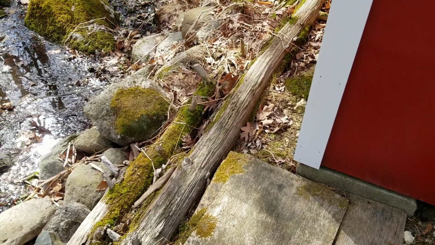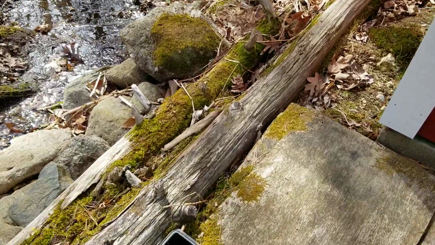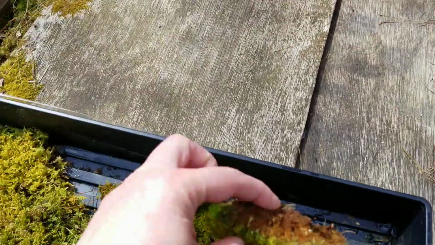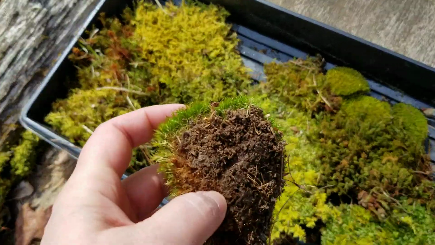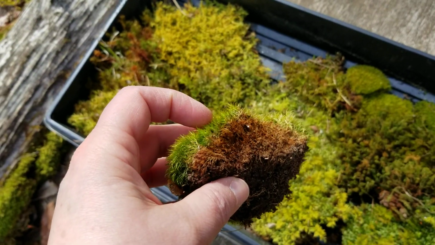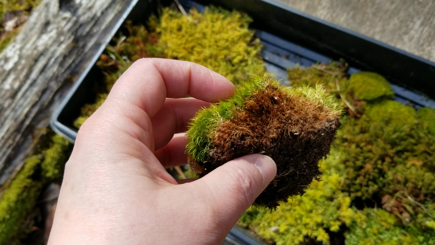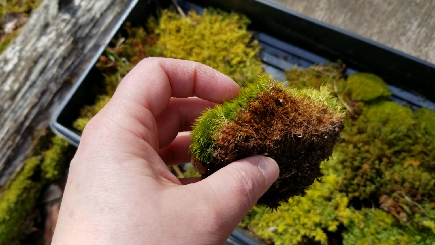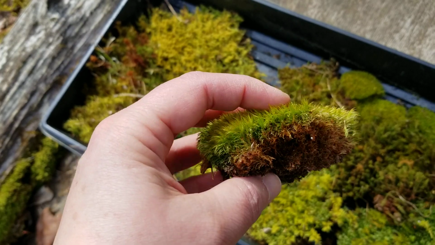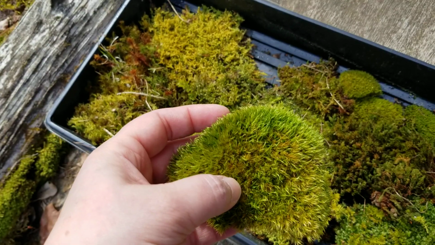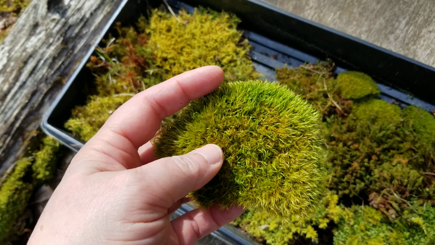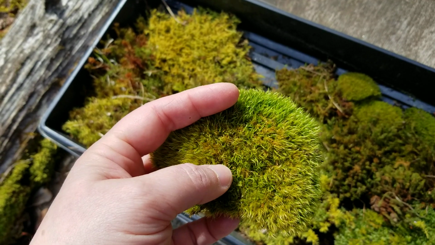They don't have roots. Let me show you in my little tray here. They don't have roots. They have little hairy things. See, no roots. They're called hair-like structures. You can see them right there in the brown part. And they help each individual plant cling to the other. While you might think this is one plant, this is thousands and thousands of them, all together like a little family, a colony.